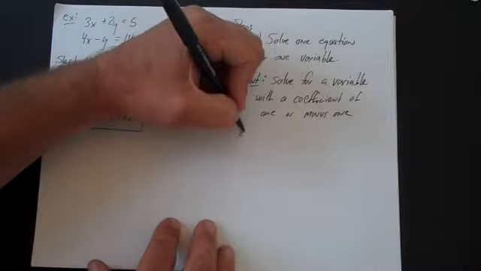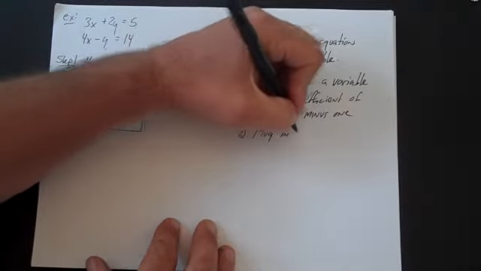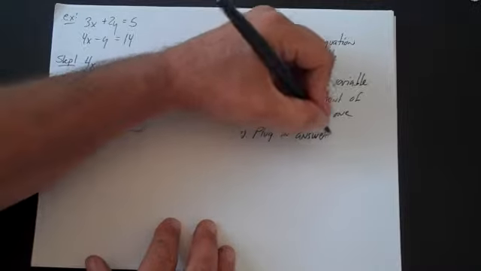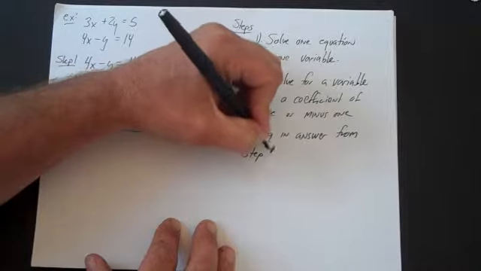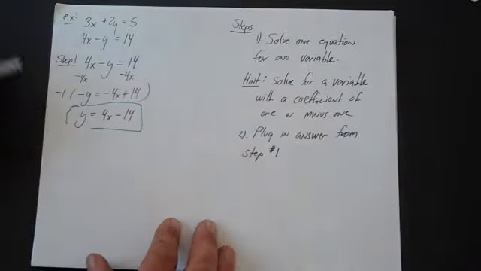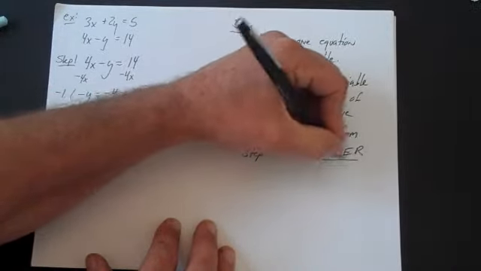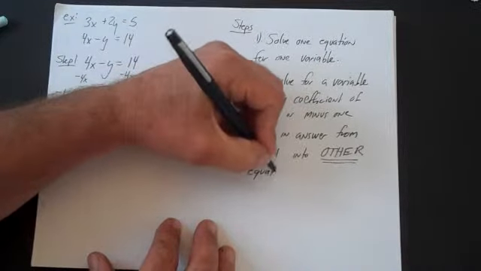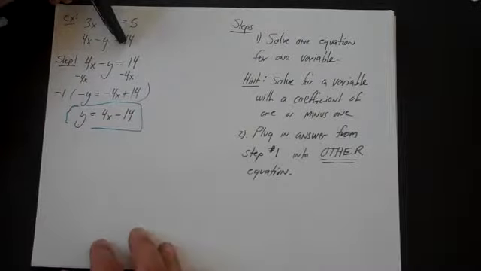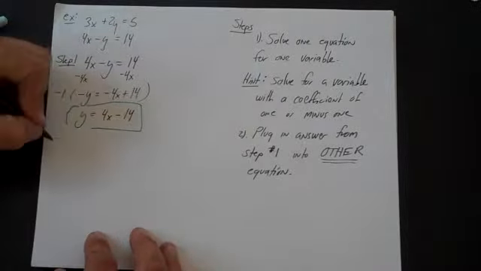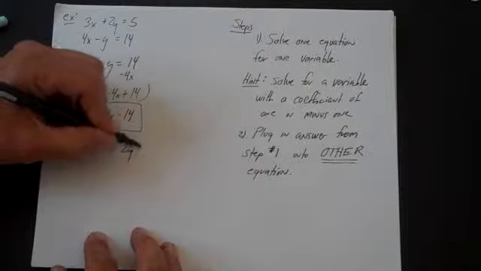Now, step number 2 is you're going to plug in the answer from step number 1 into the other equation. And I stress other. The key here is that since we have two equations, we have to use both of them. Since in the first step we used 4x minus y is 14, in the next step we have to use the other equation. So the first thing I do in step number 2 is write down the other equation: 3x plus 2y is equal to 5.